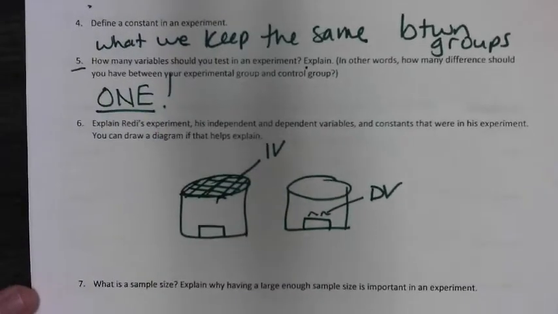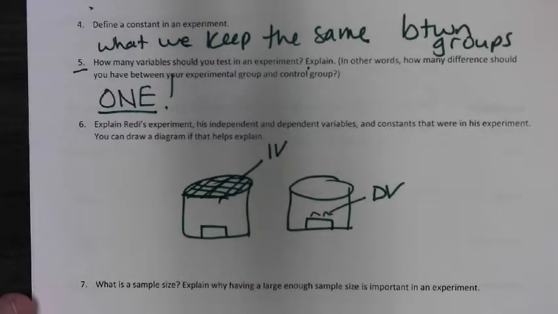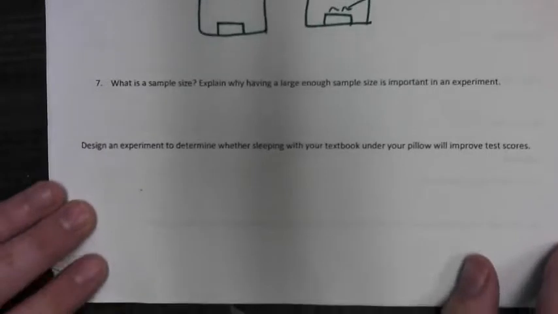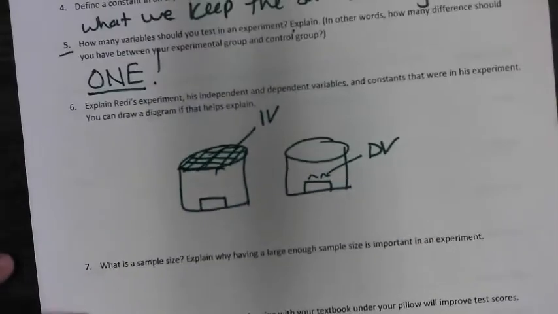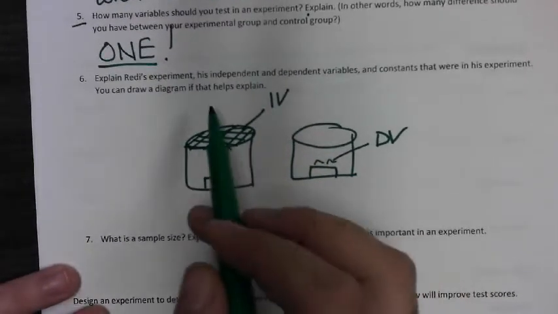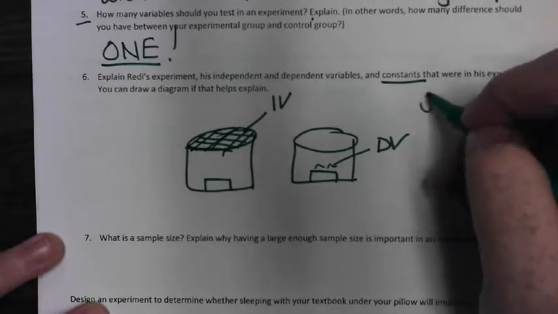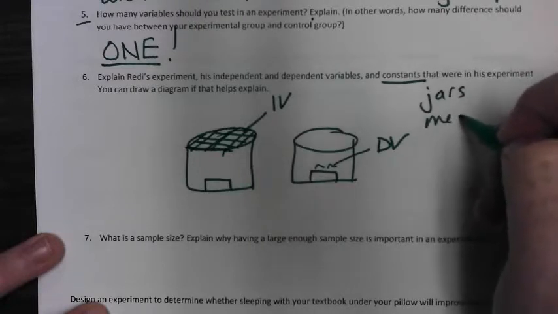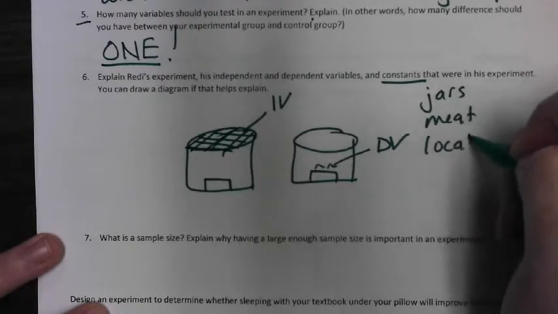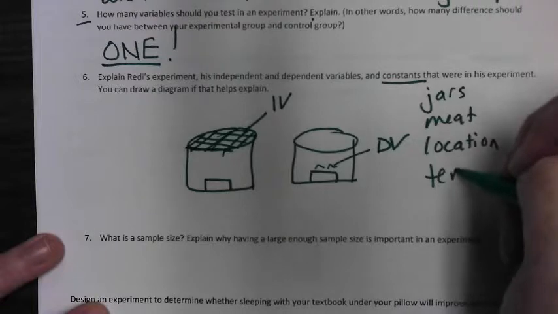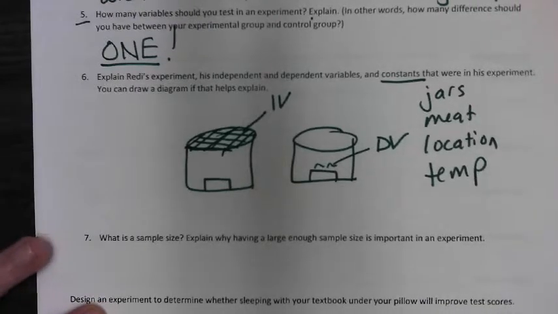And if you remember, we talked about the rat experiment where she gave them caffeine and also set them up in different cages. She was testing 2 different variables, and that was bad. All right, number 7. I forgot for this one, we want to think about those constants. So constants examples would be maybe the jars, the meat, the location, the temperature, things like that. There's a lot we could say for those constants.